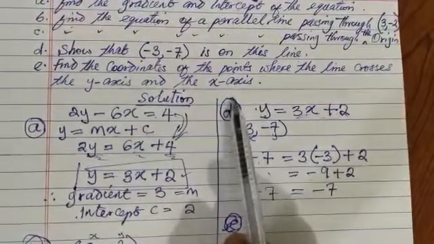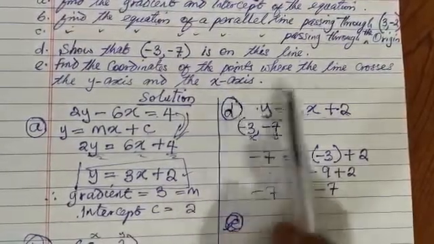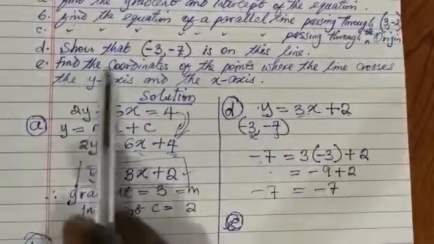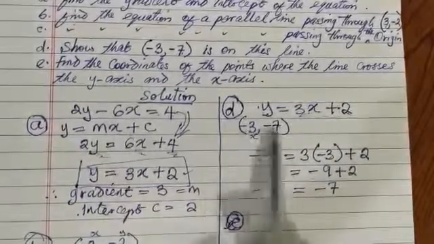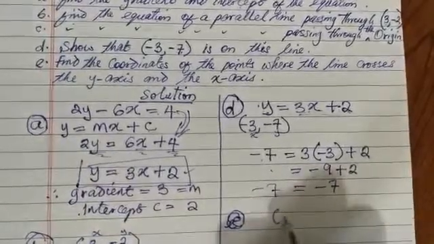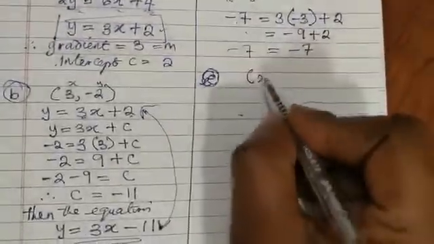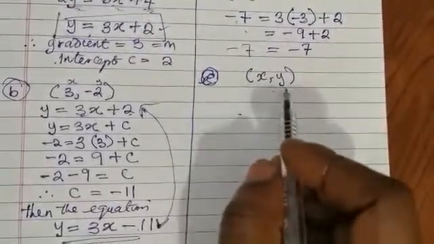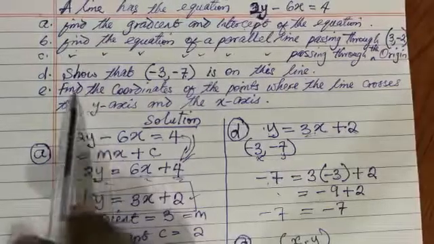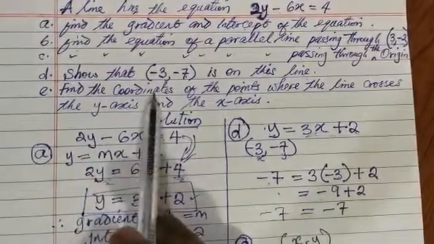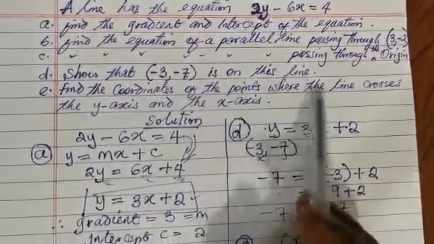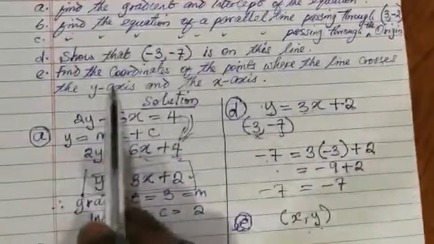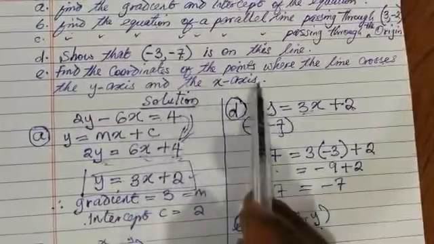Now we are talking about the intercept. Where the line crosses, we are talking about the intercept. So find the coordinate. The coordinate is just the x and y coordinate. This is how they put it. Find the coordinate of the point where the line crosses the y-axis and the x-axis.